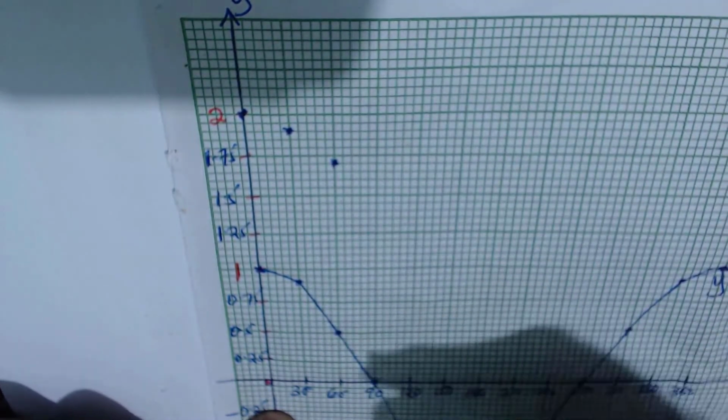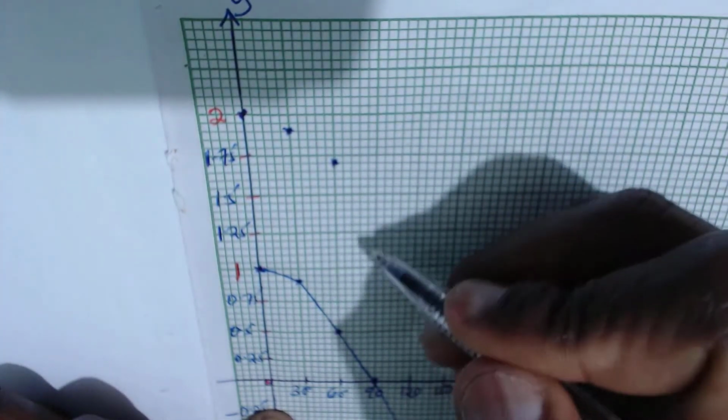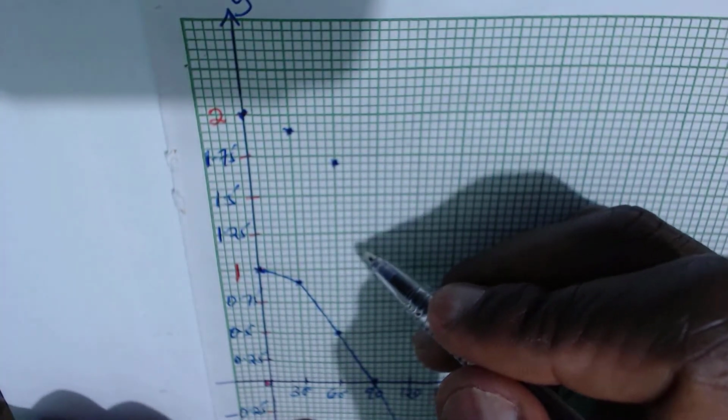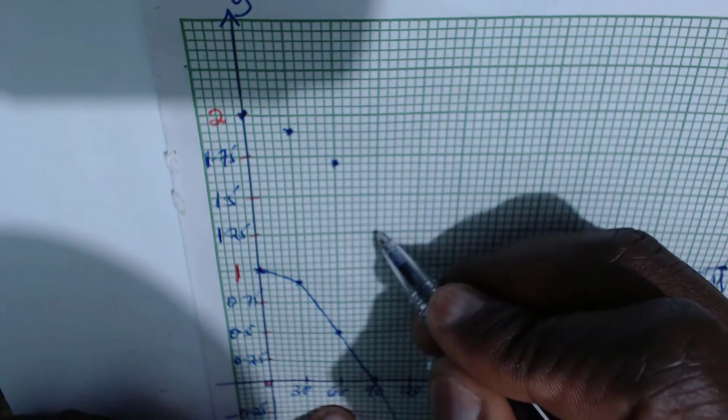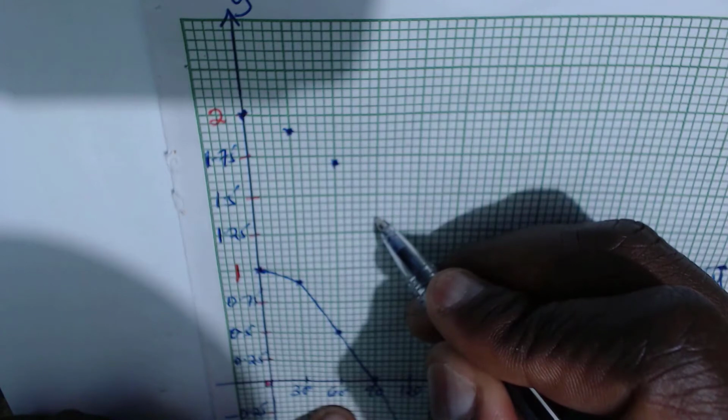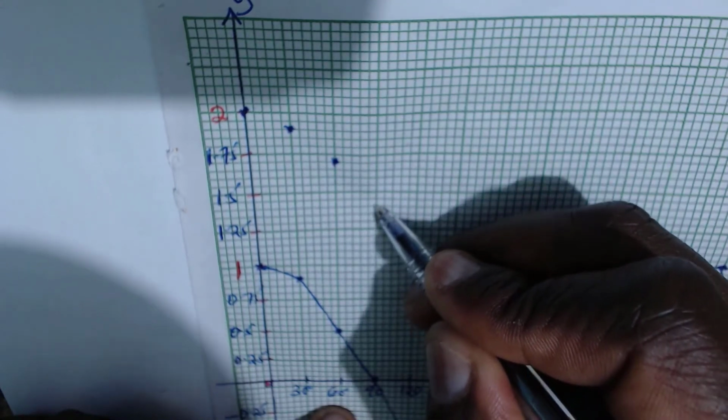So you're approximating, instead of plotting 1.73, you plot 1.7. Then 90, 1.4. 1.4 will be somewhere here.